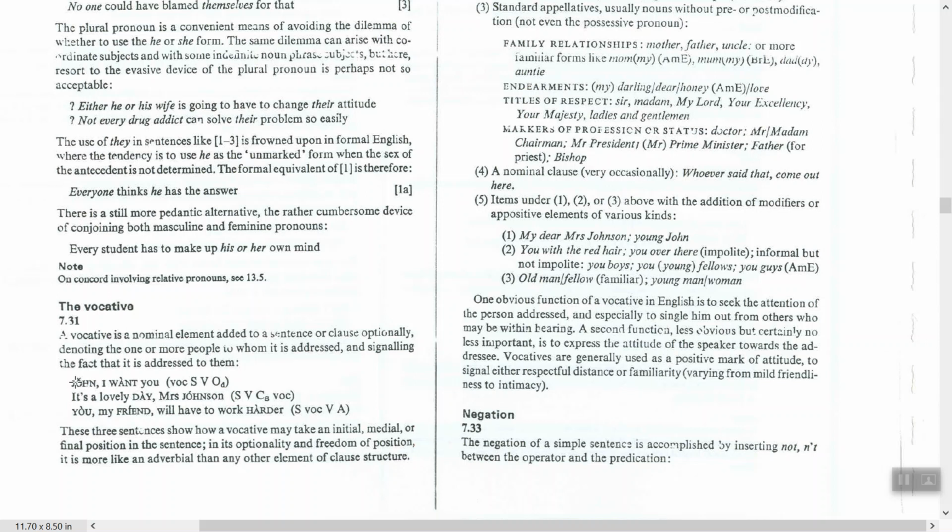You see here the intonation, the tone, fall, rise. John, I want you. It is a lovely day, Mrs. Johnson. Johnson is here in final position, as we all see, vocative.